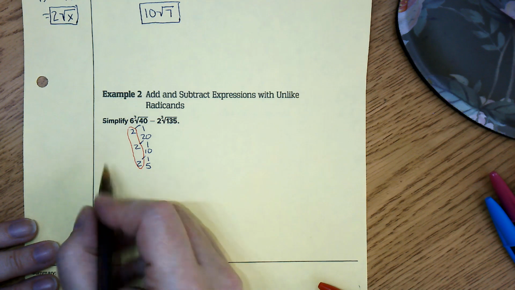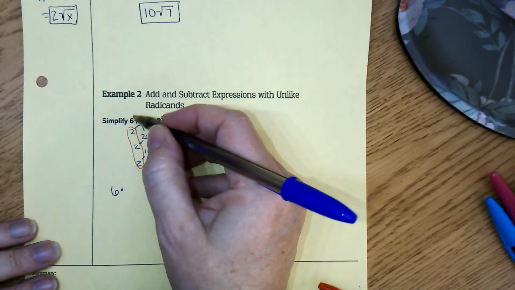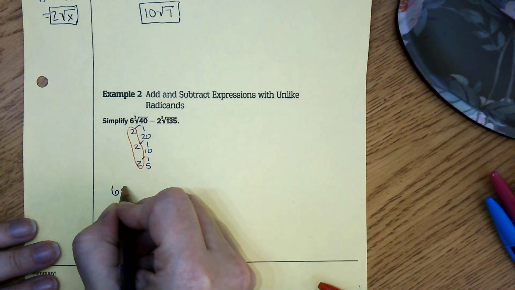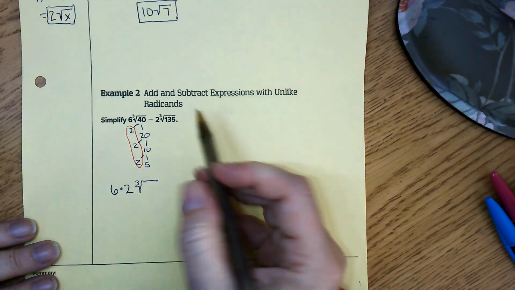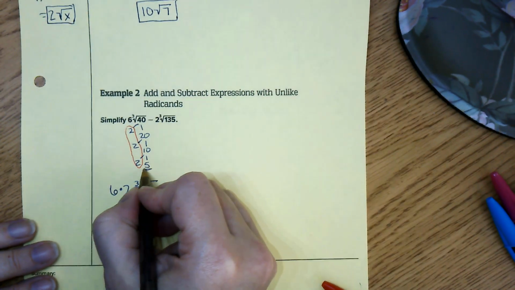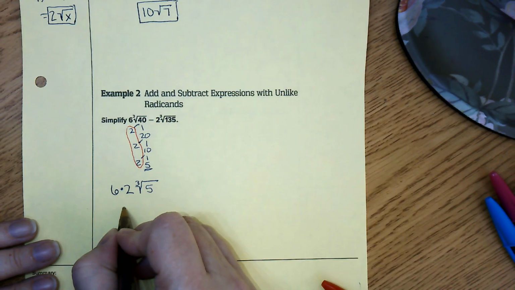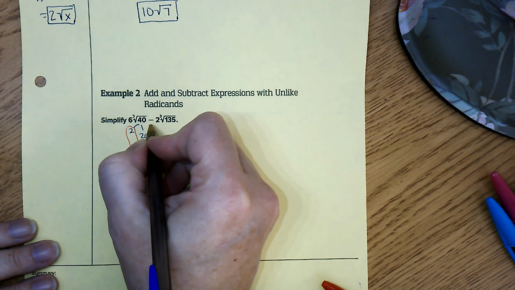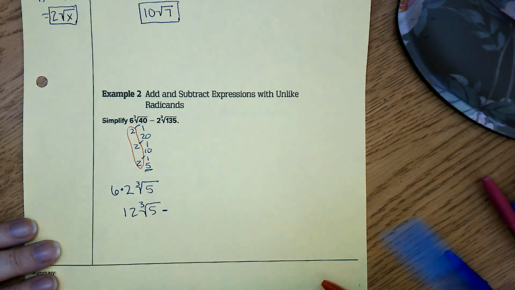So I started with this 6 out here. Multiply it by the cube root of 2 times 2 times 2, which is 2, so we pull out that 2. And what is left under the cube root? 5. Well, 6 times 2 is 12, the cube root of 5. Alright, don't forget we're subtracting. Now let's check out this one.